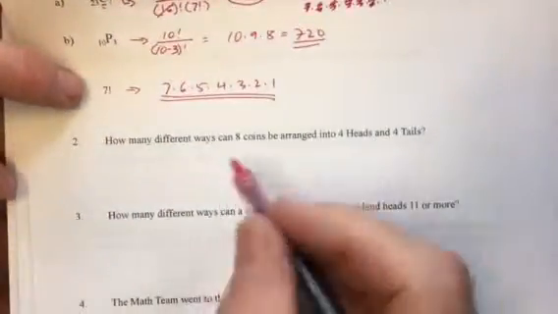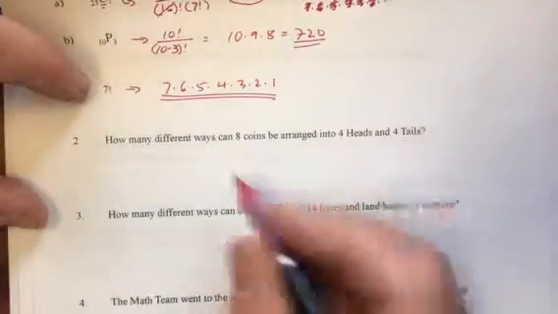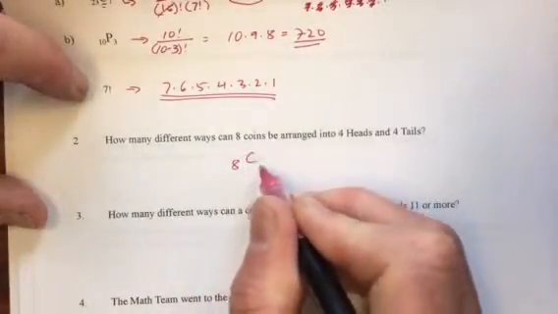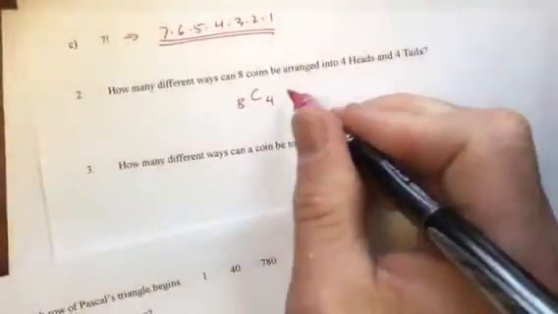I'd multiply them. How many different ways can 8 coins be arranged into 4 heads and 4 tails? That is 8C4, okay? I can do this on a calculator. Super easy way I like using is Pascal's triangle, and that would be row 8. Go down to row 8 right here and go 0, 1, 2, 3, 4, and that is 70. So that would be my answer.